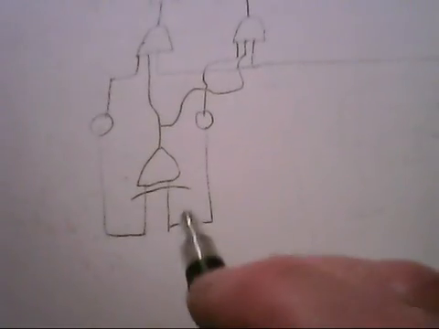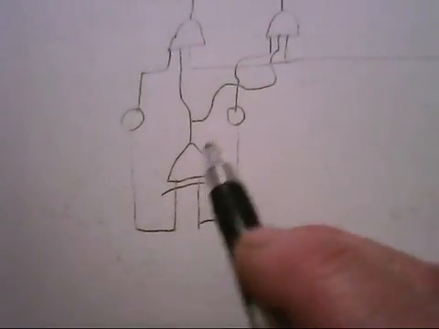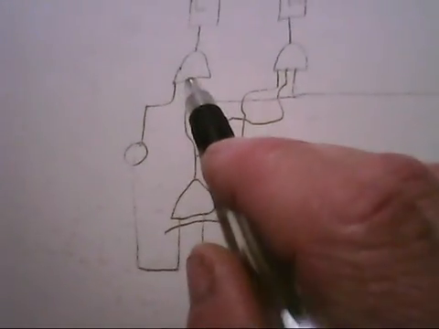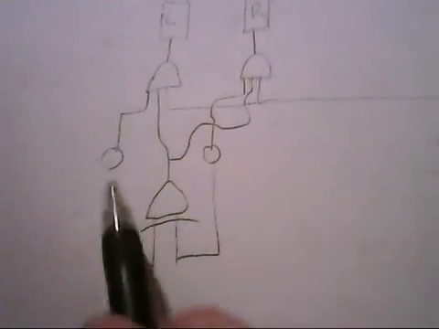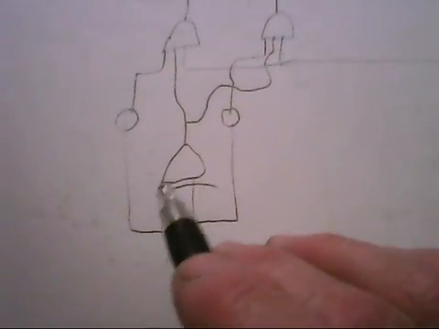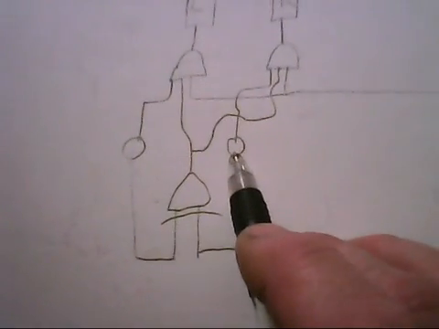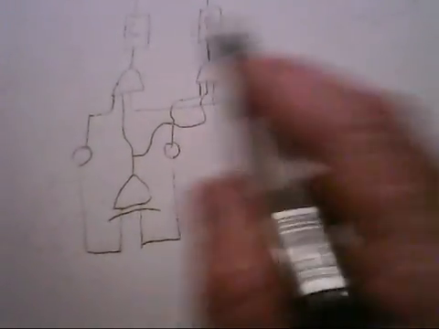So we have an exclusive OR gate whose output will fan into an input of each AND gate, and the inputs of the exclusive OR gate are hooked to the buttons over here.